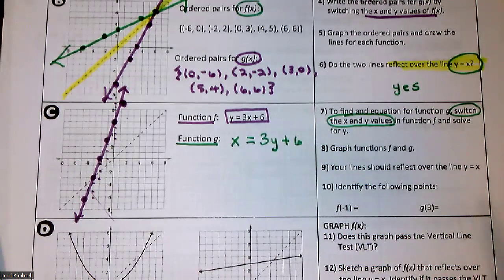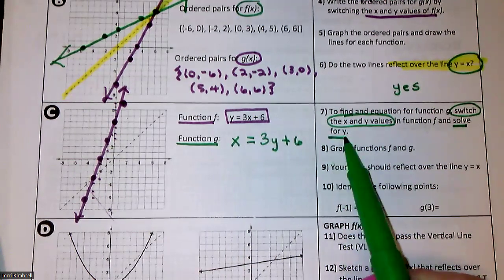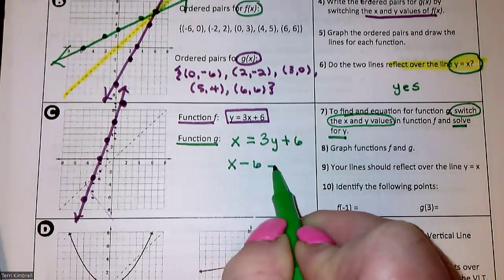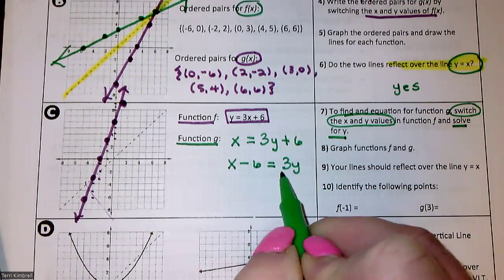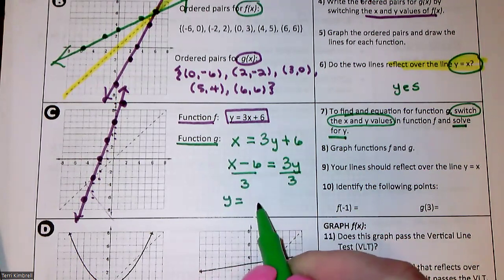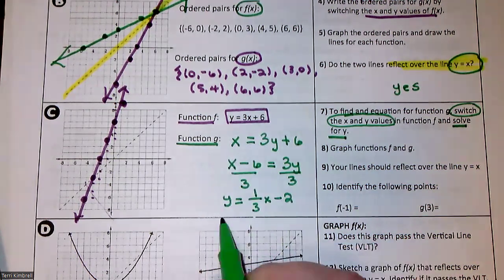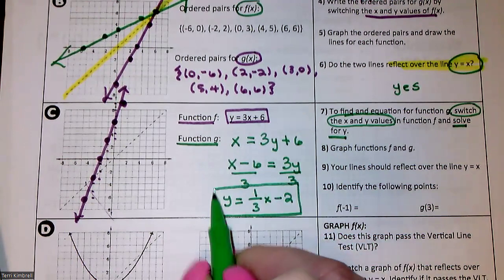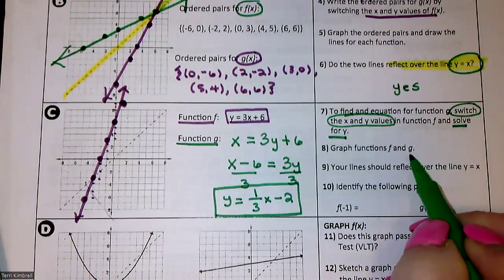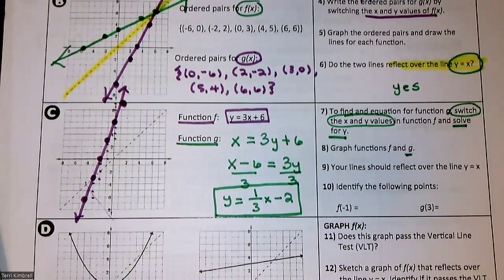Okay, now we need to solve for y. So I'm going to subtract my 6 and divide by 3. So we're going to get 1/3 x minus 2. Okay, that is going to be my g. So if you'll go ahead and graph g and pause the video.